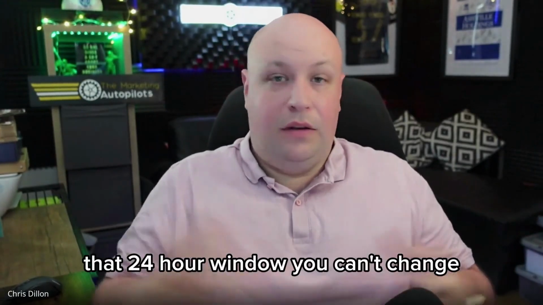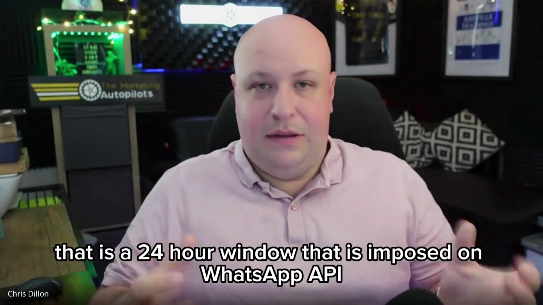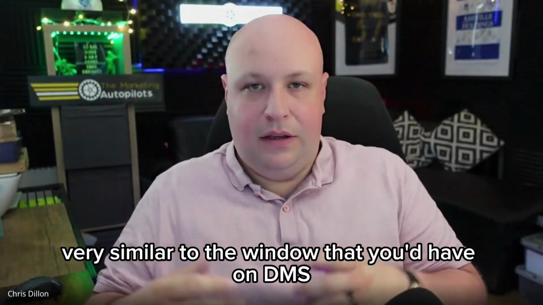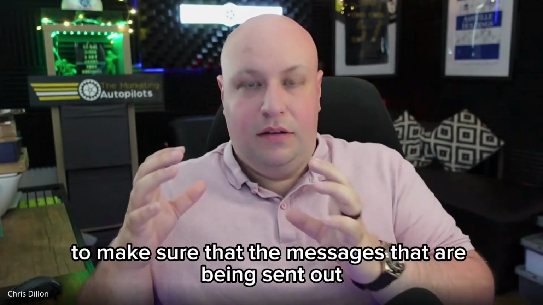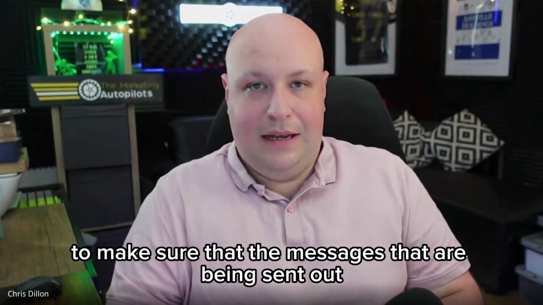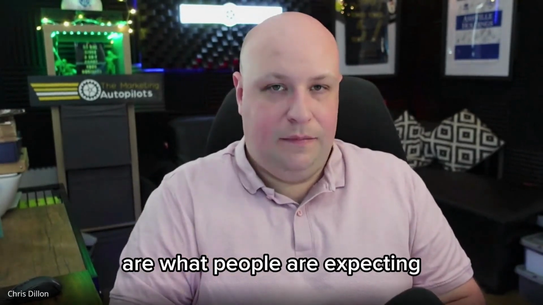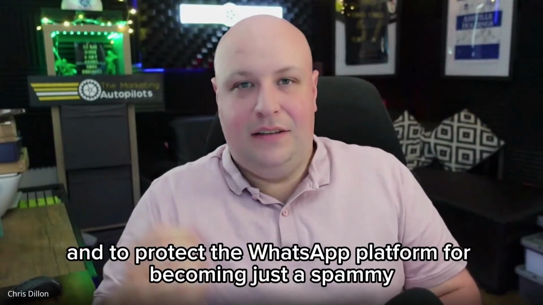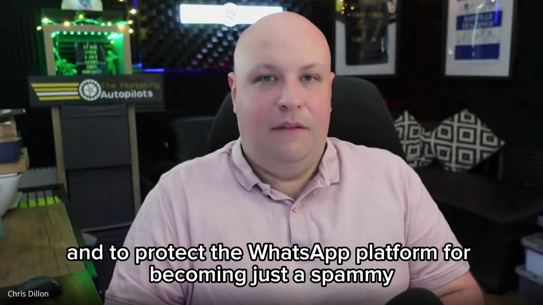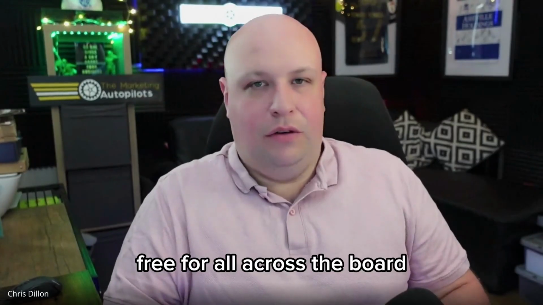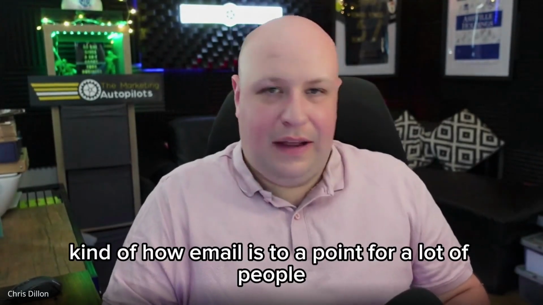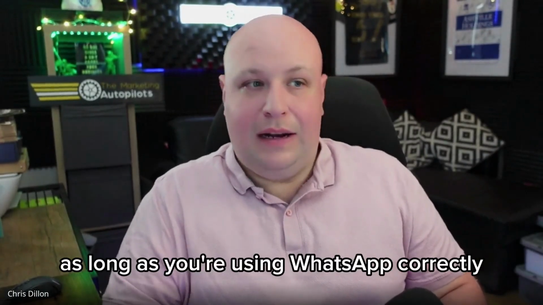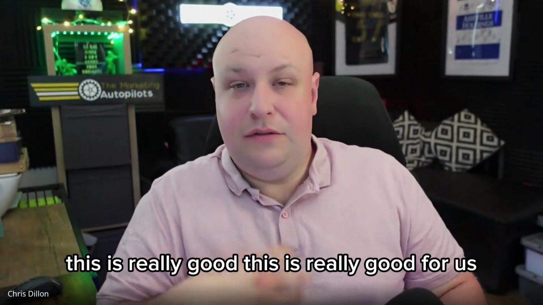That 24-hour window, you can't change. That is a 24-hour window that is imposed on WhatsApp API, very similar to the window that you'd have on DMs, to make sure that the messages that are being sent out are what people are expecting, have been validated, are part of that conversation, and to protect the WhatsApp platform from becoming just a spammy free-for-all across the board, kind of how email is to a point for a lot of people. As long as you're using WhatsApp correctly, this is really good. This is really good for us.